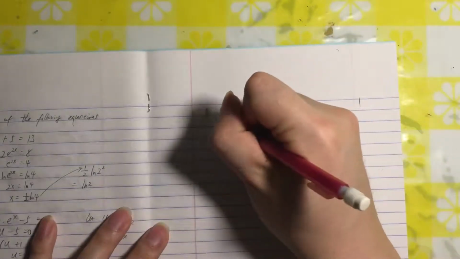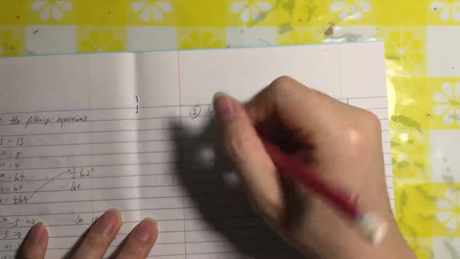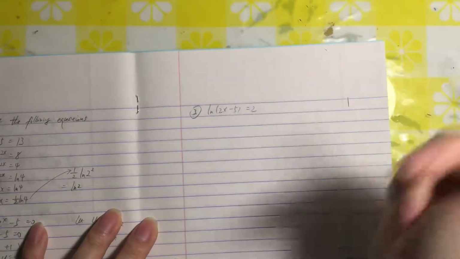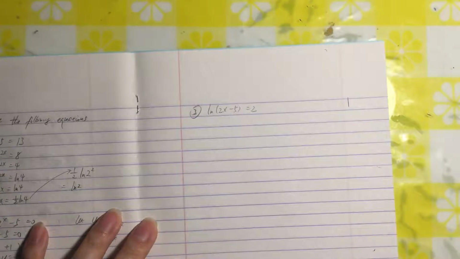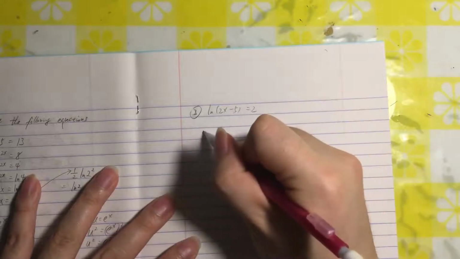Next example. Natural log of 2x minus 5 equal to 2. How can we solve this equation for x? How can we get x by itself? In this equation, in order to get x by itself, we need to eliminate ln first. So we can apply e on both sides. Apply function e on both sides.